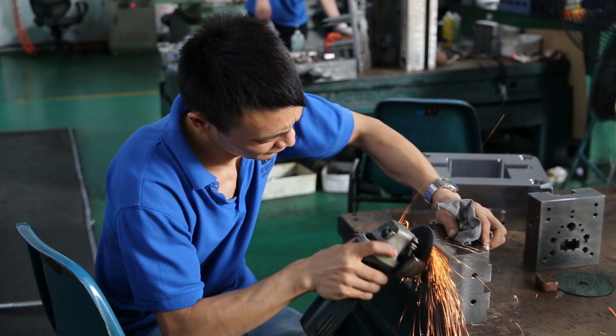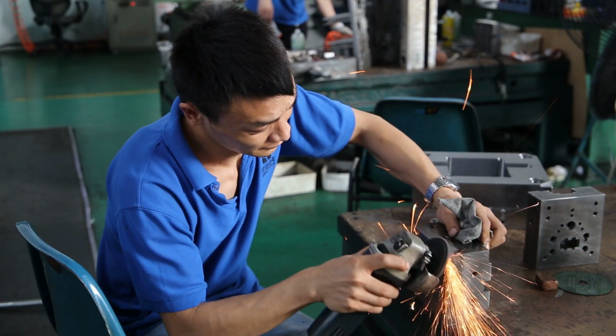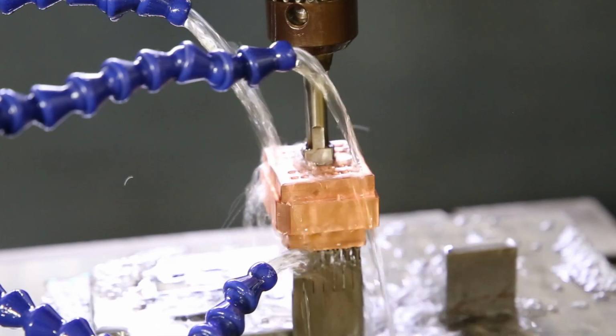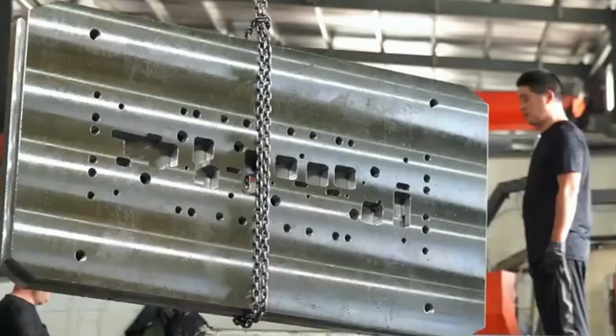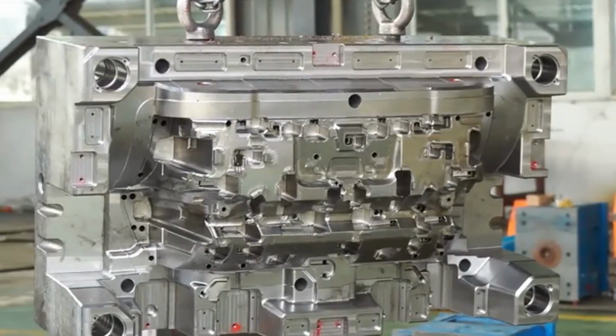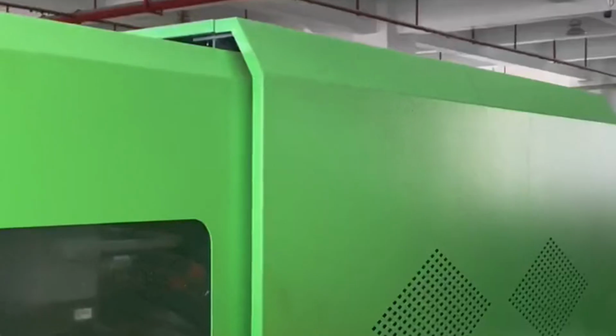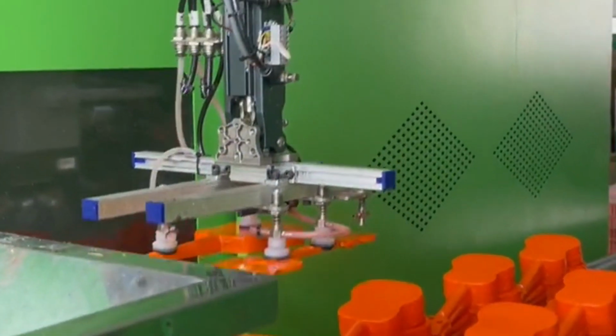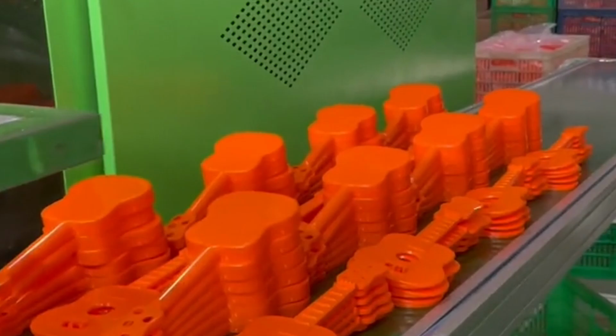In order to achieve such a high level of precision, the machining process utilizes a variety of advanced technologies and equipment and high-quality materials, making injection molds relatively expensive to manufacture. However, their high durability makes the cost per unit more reasonable for mass production.